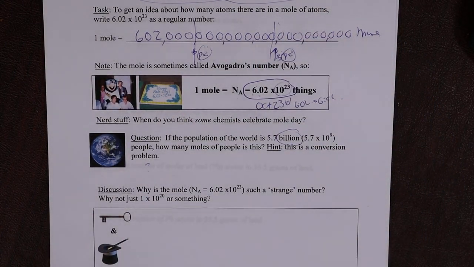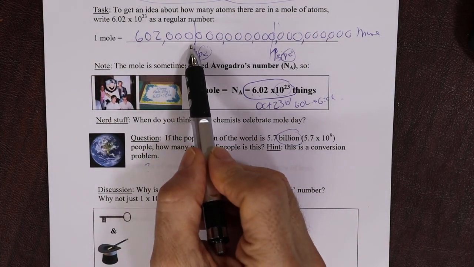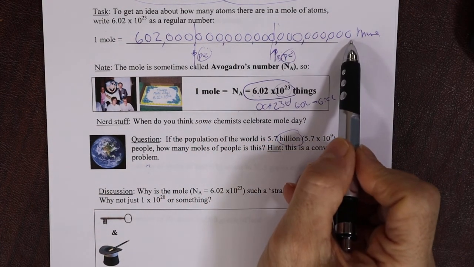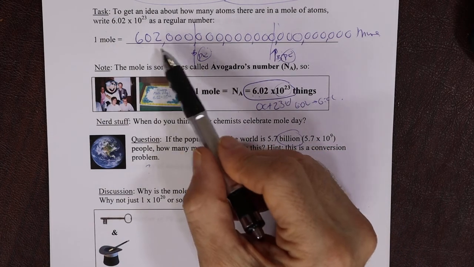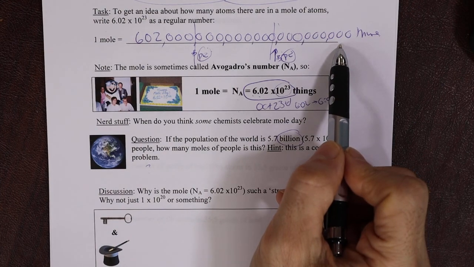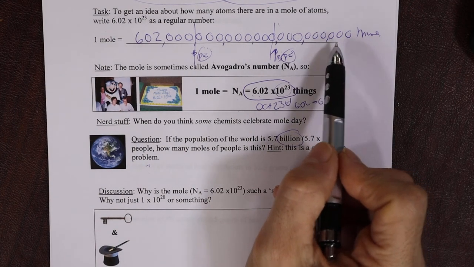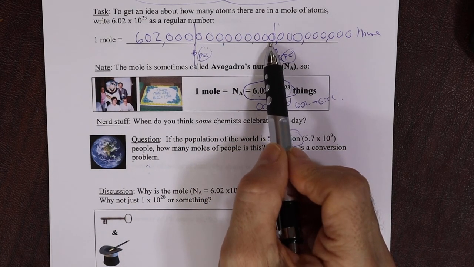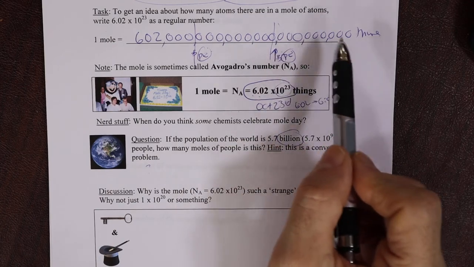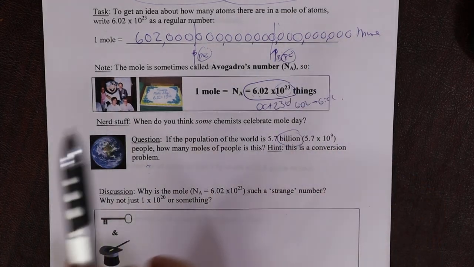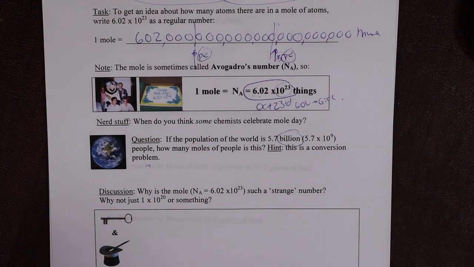Am I done? No. This is how crazy big the mole is. Imagine 602,000 people, everyone in the western suburbs, holding the planet Earth in their hand. And I've got to go by a billion again. So everybody on the 602,000 planet Earths is holding a planet Earth in their hand. Oh my goodness, that's such a big number, isn't it? Each of those planet Earths has a person with a planet Earth in their hand. It's 602,000 planet Earths times the planet Earth.